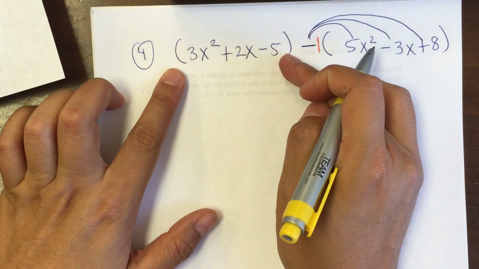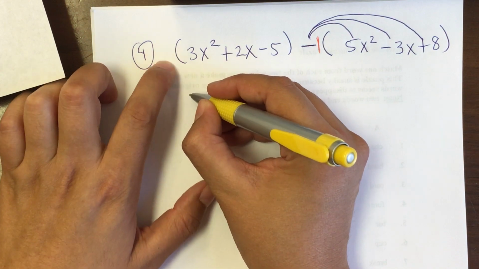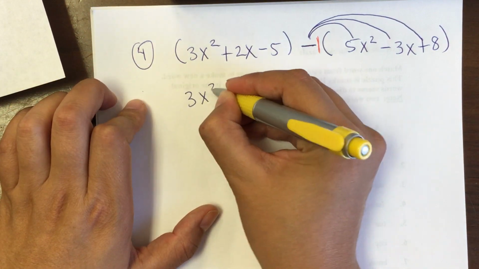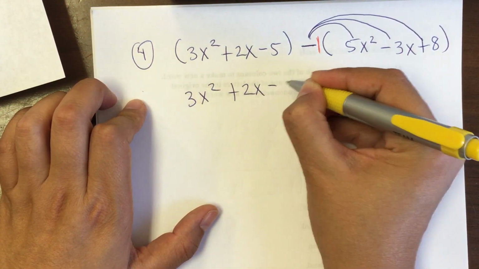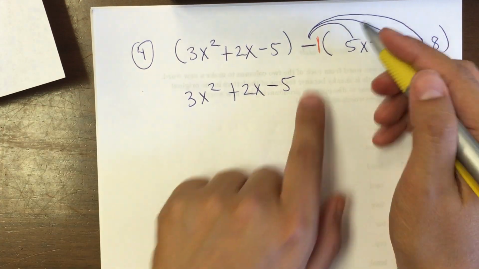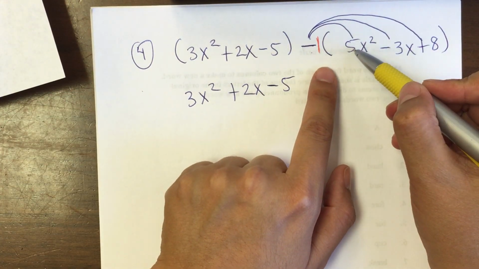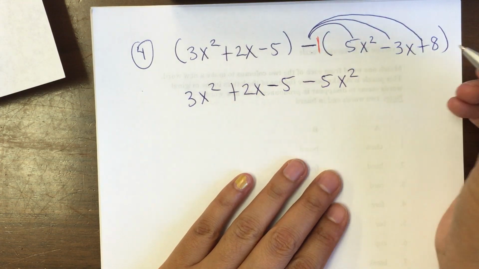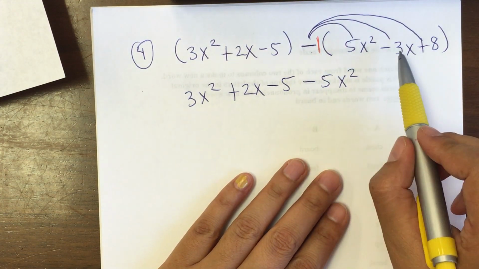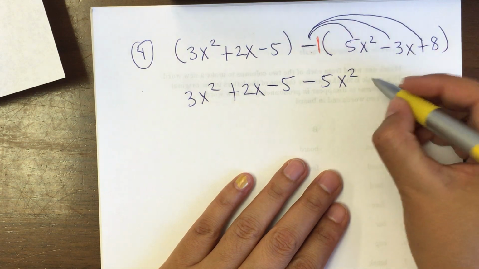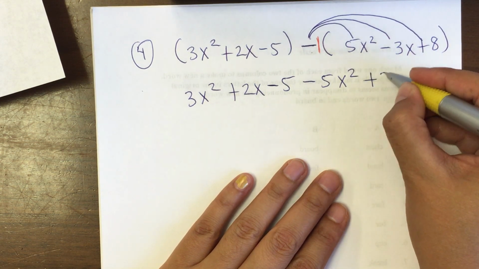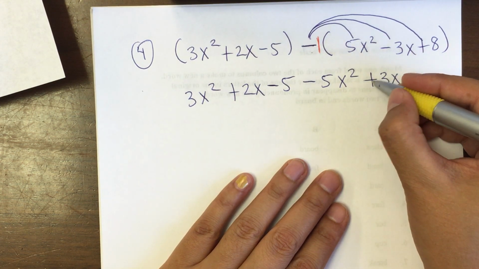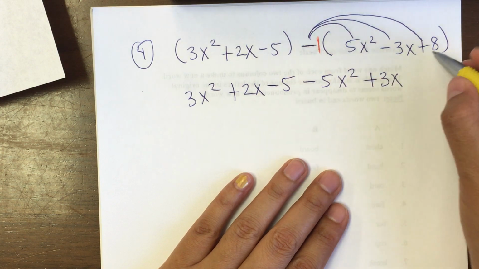So the first one stays the same because there is no sign outside, so it's just 3x squared plus 2x minus 5. And then negative 1 times 5x squared is negative 5x squared. Negative 1 times negative 3x is positive 3x. Notice how it changed in here, and it changed in here.